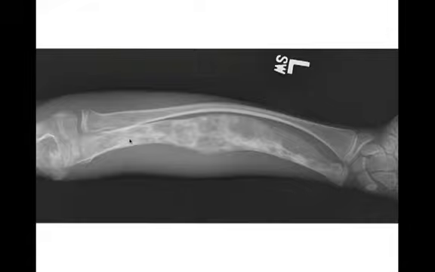This classic bowing deformity, you should really think of fibrous dysplasia with this kind of mixed geographic lytic and sclerotic lesion with this bowing deformity. Long segment, which is classic of polyostotic fibrous dysplasia. Polyostotic fibrous dysplasia will involve longer segments than the monostotic fibrous dysplasia, and this is a good example of that with this bowing deformity.